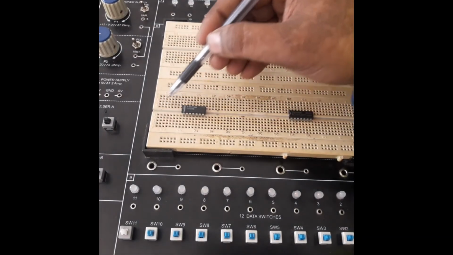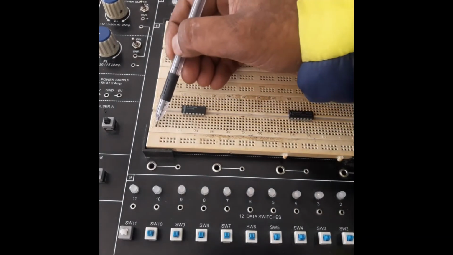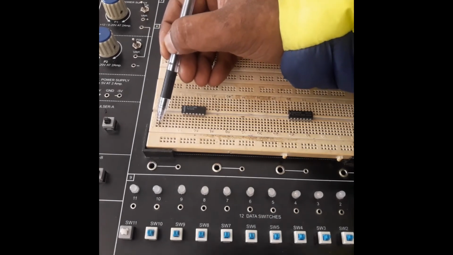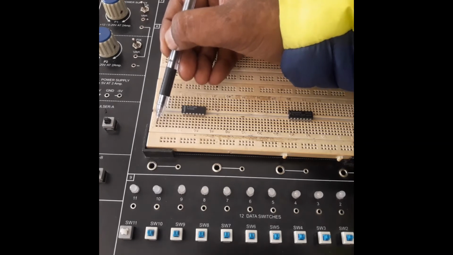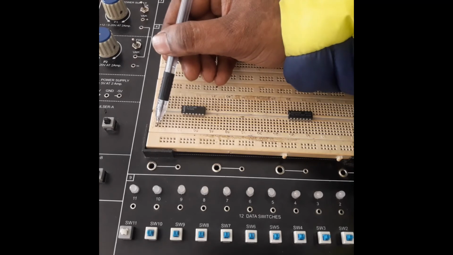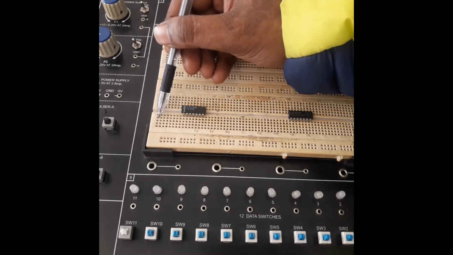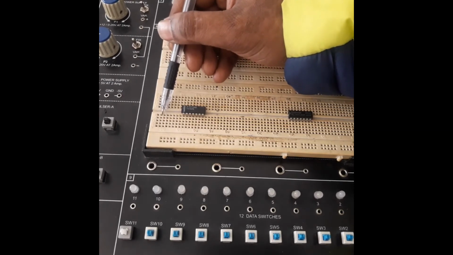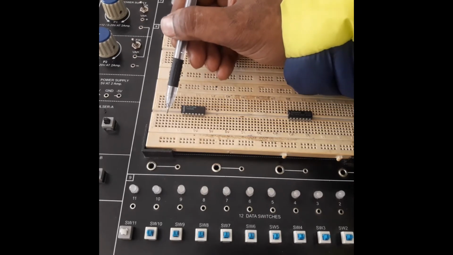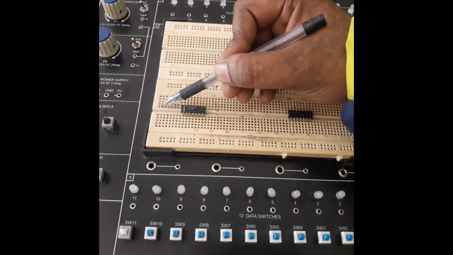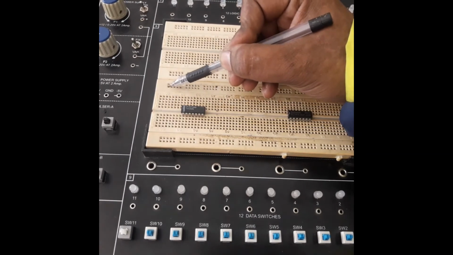For this kind of terminals, they are connected this way. There is no connection between this point and this point, but there is a connection between this point and this point, and this point and this point. This is how they are connected. The same applies for this side also: this is connected and this is connected.